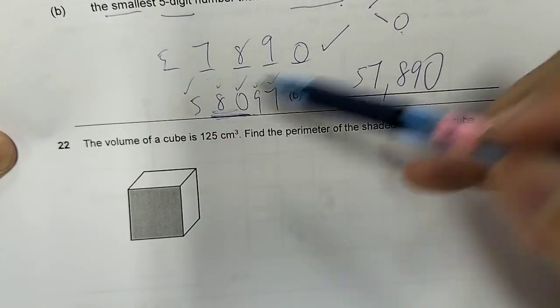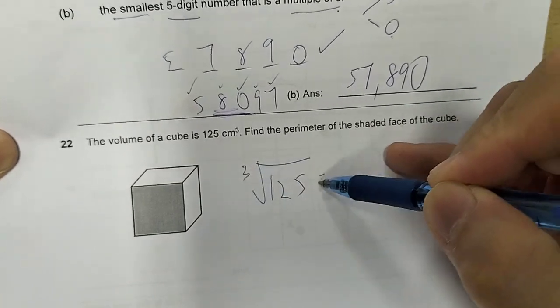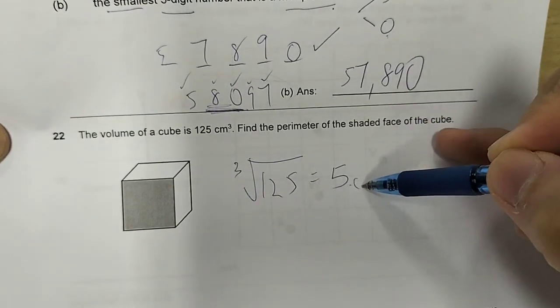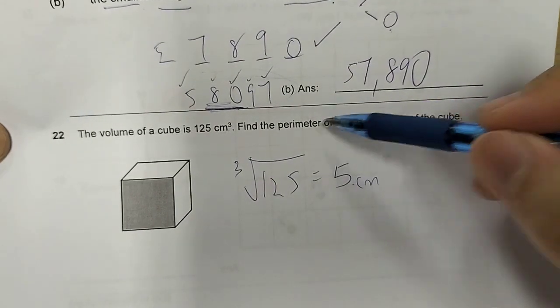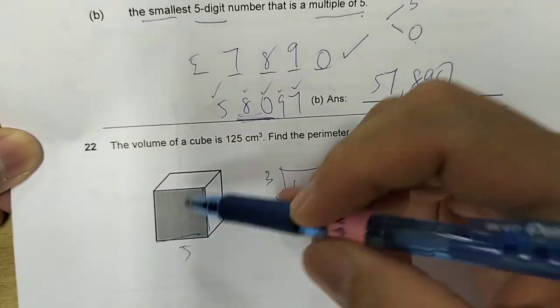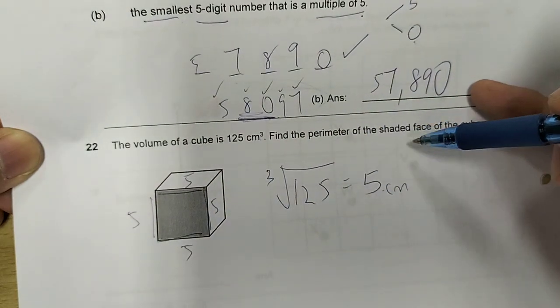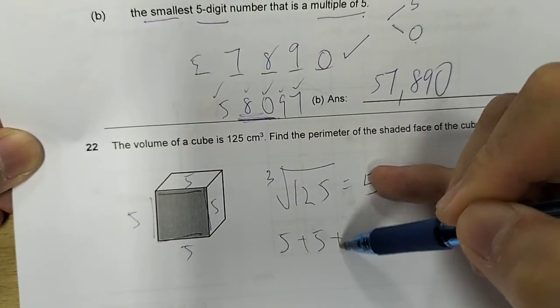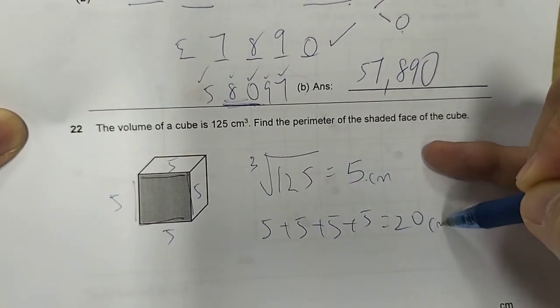Now, cube means all sides are equal. You have learned about cube root, right? If you cube root this, you will get 5. 5 times 5 times 5 is 125. Find the perimeter of the shaded face. So if this side is 5 cm, this side is 5 cm, this side is 5 cm, this side is 5 cm, perimeter of the shaded face will be 5 plus 5 plus 5 plus 5, or 5 times 4, and you have 20 centimeter.